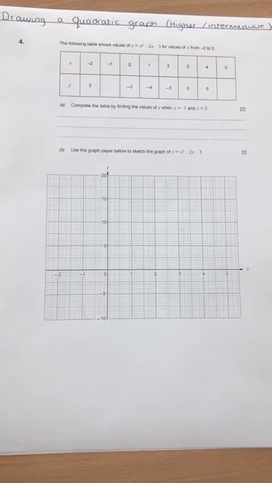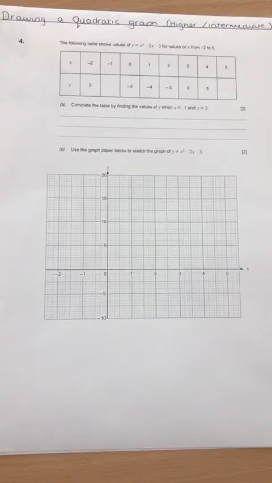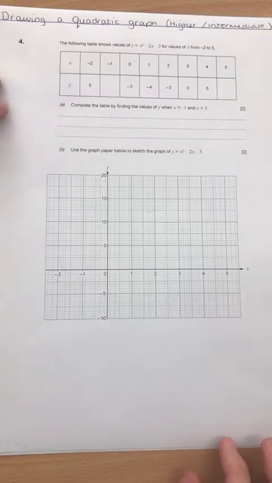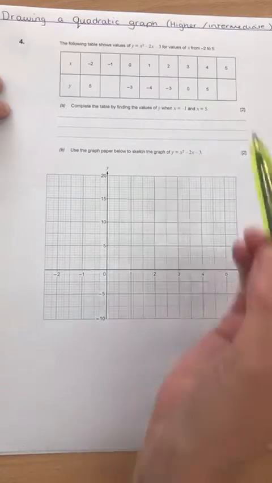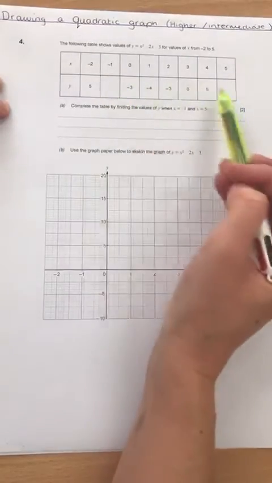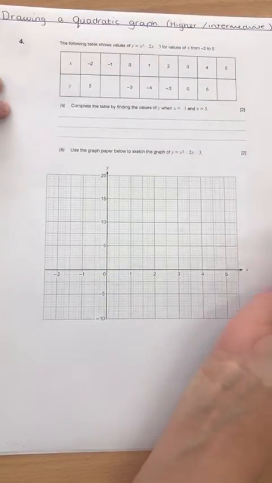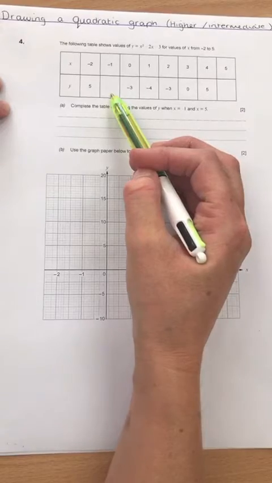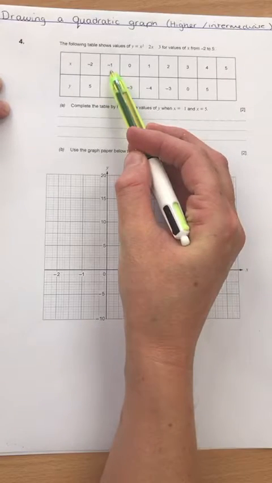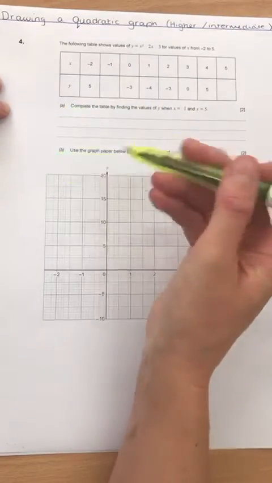This video will show you how to draw a quadratic graph, which would be on a higher tier paper or an intermediate tier paper. So it is normally split into two or more parts. The first part will ask you to complete the values in the table. You'll normally notice there are two gaps in the table. This is just a substitution question. To work out the value of y that goes in there, you use x is equal to -1.